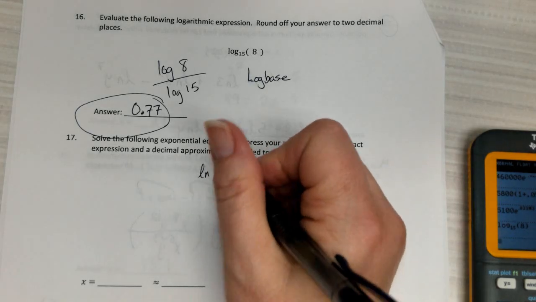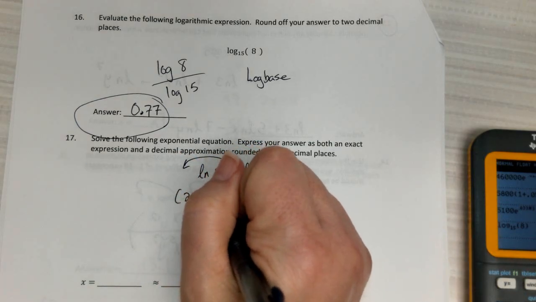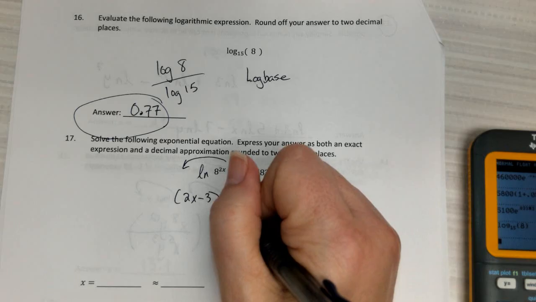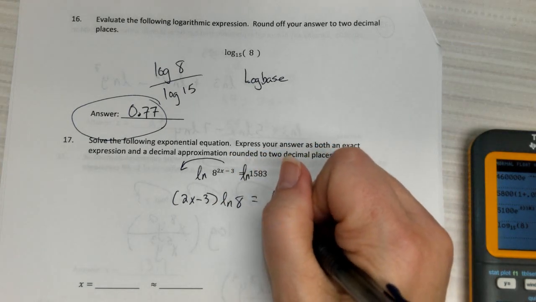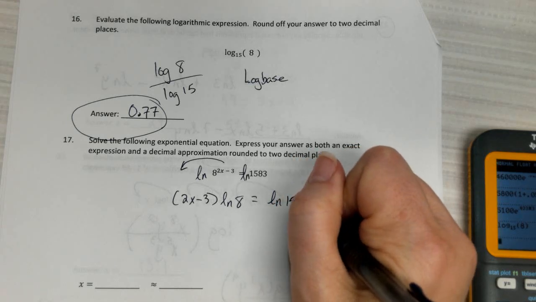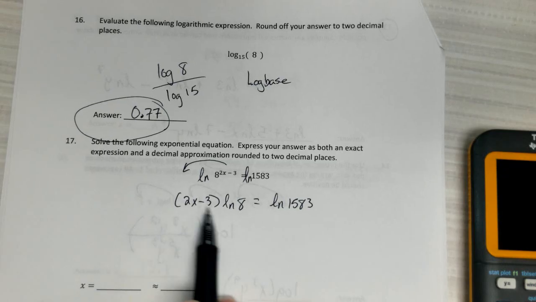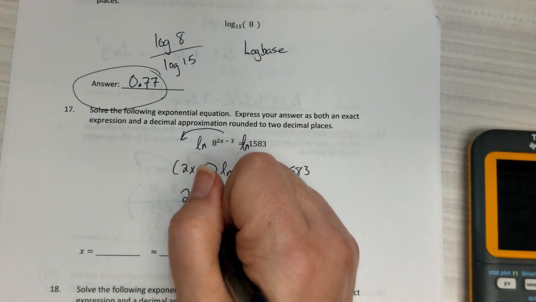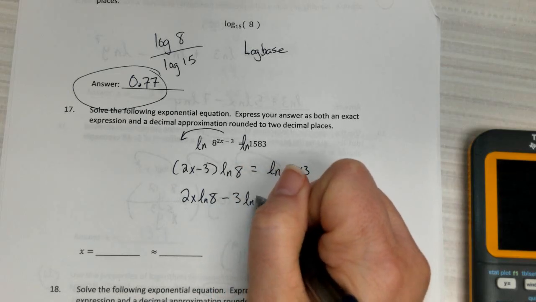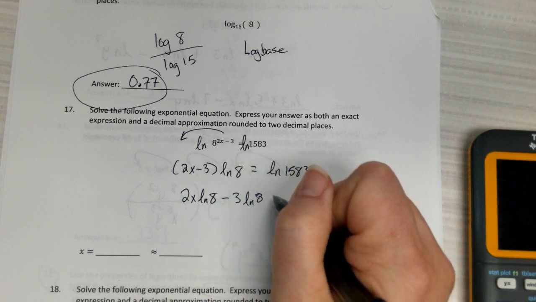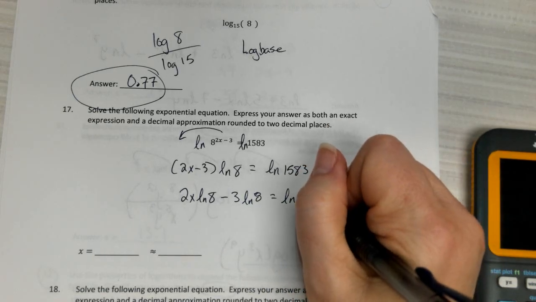Okay, so that means the exponent's going to come to the front. So I have 2x minus 3, natural log of 8 is equal to the natural log of 1583. I have to distribute this, so I'm going to have 2x natural log 8 minus 3 natural log 8 equals the natural log of 1583.